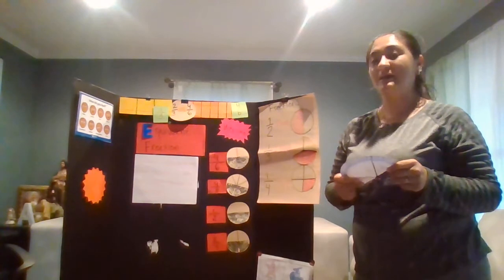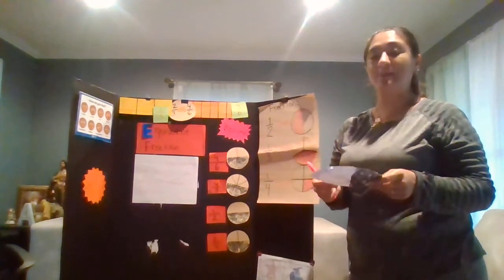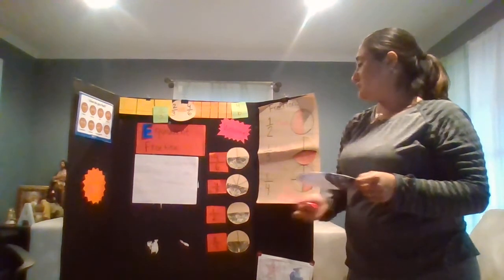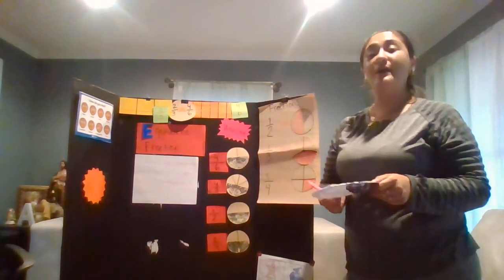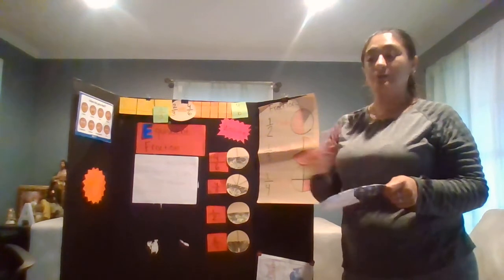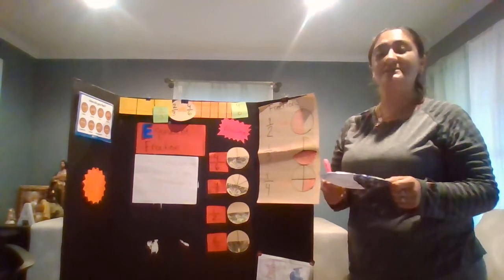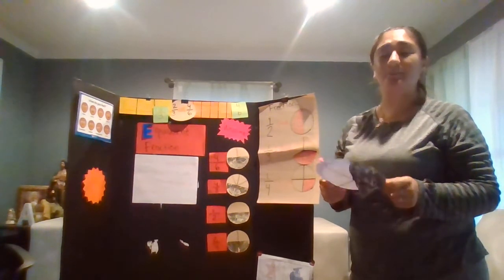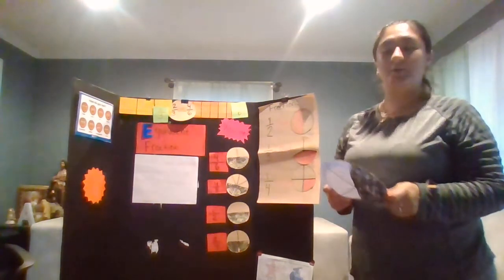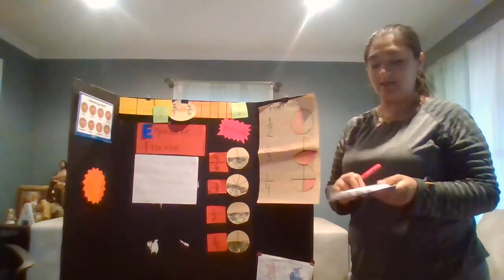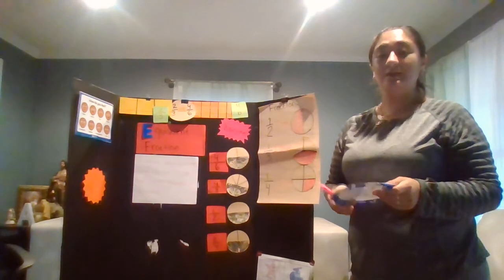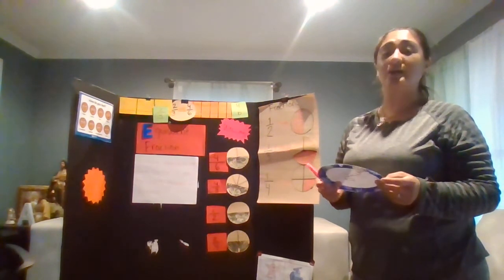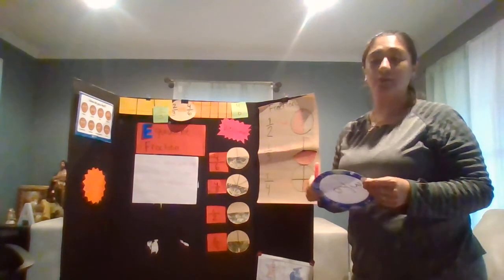So go ahead and take out your marker or your color and make a fraction. Then you're going to go around the classroom with your peers and see if they also have an equivalent fraction that matches your paper plate. Okay, now that you have that done, you're going to come up and tell me if your fractions are equivalent and why they're equivalent.